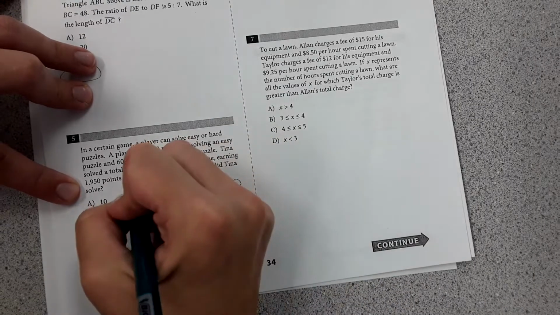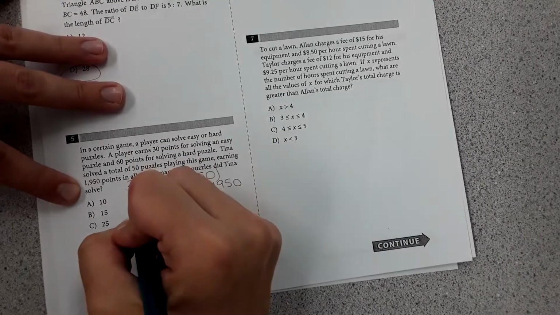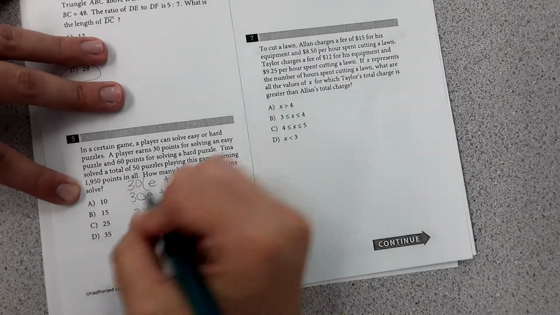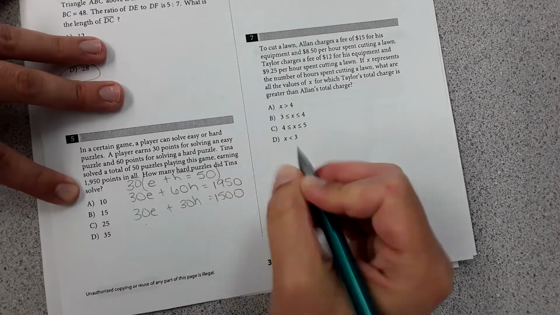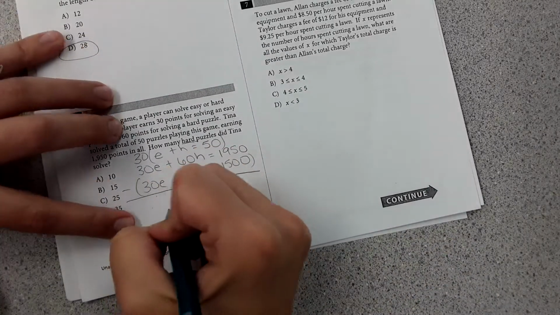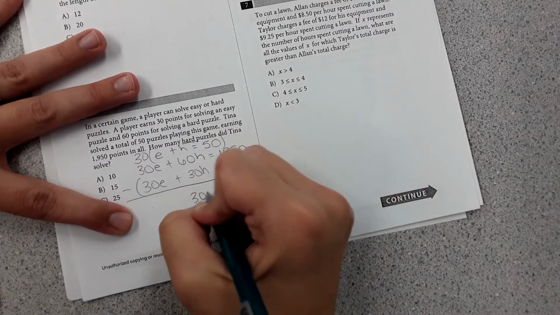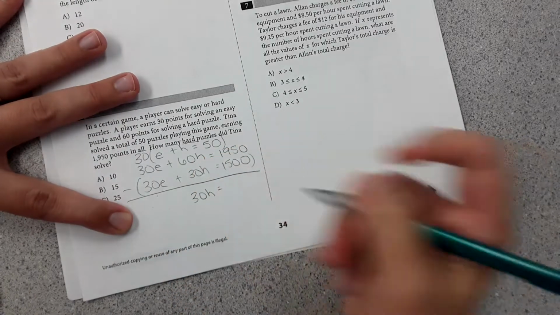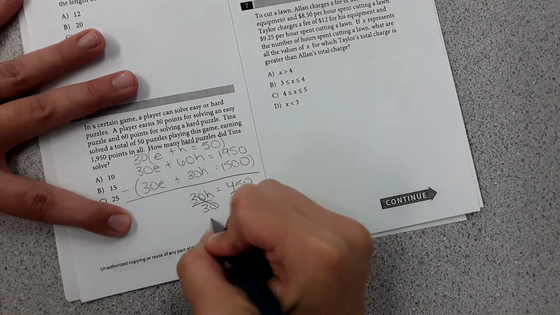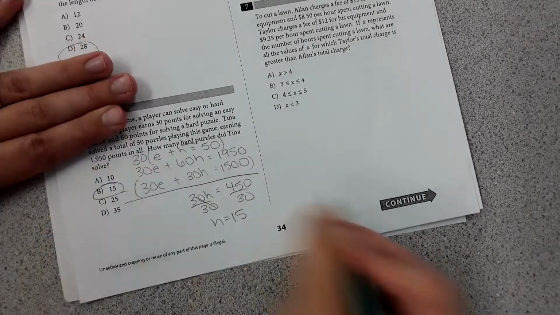So I'm going to multiply this entire thing by 30 to get 30e plus 30h equals 30 times 50, which is 1,500. And then I will subtract this. This again cancels. 60 minus 30 would be 30 hard puzzles. 1,950 minus 1,500 is 450. Divide by 30 on both sides, and we get h equals 15.